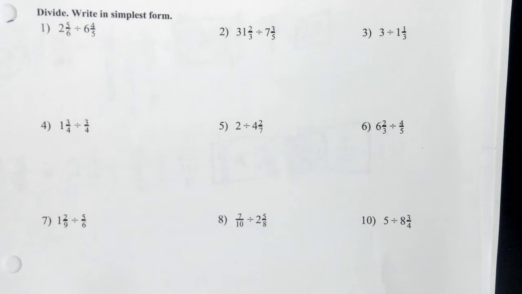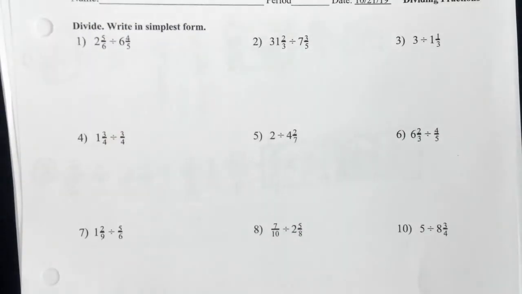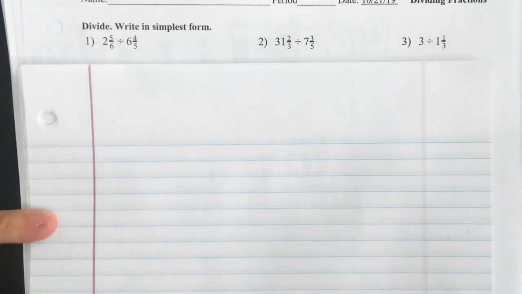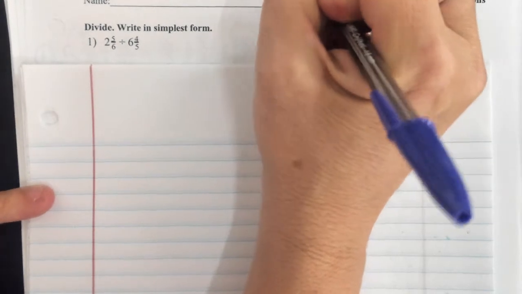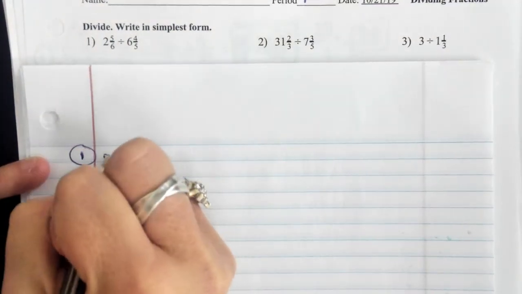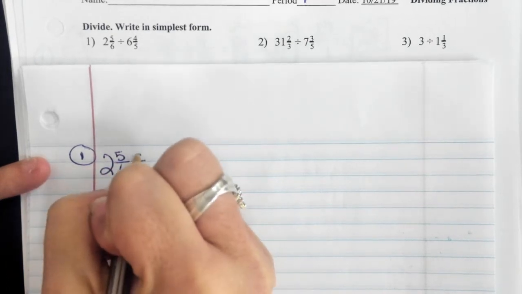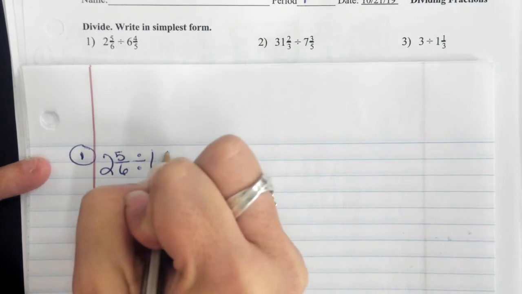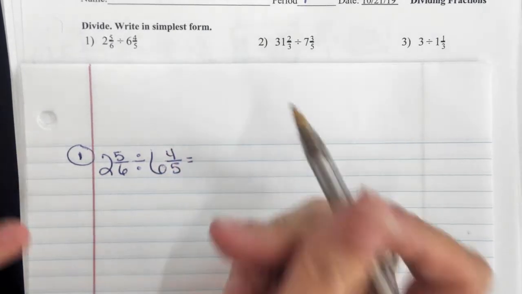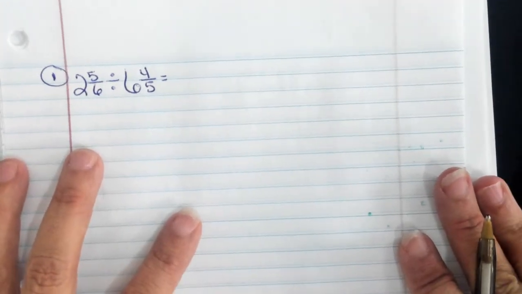You can work it out on the back if you want. A lot of the kids today have just flipped the page over and worked them on the back. It is up to you. I'm just going to do mine on notebook paper. So, first I'm going to copy the problem. So, wherever you'd like to copy it, if you want it on notebook paper or you want it on the worksheet, whatever you want.